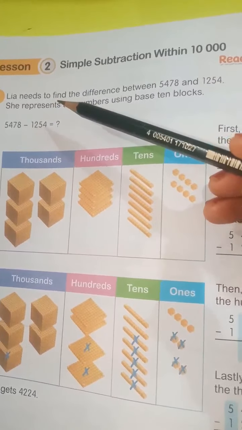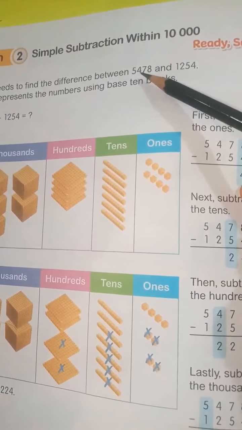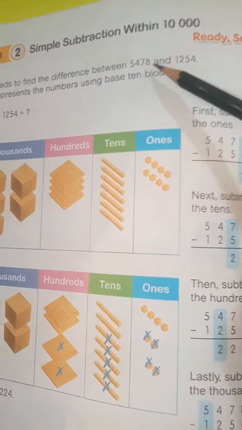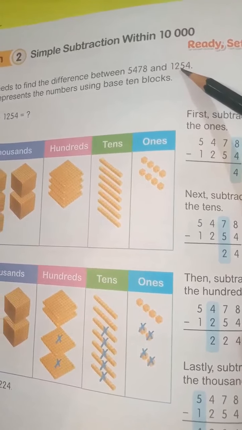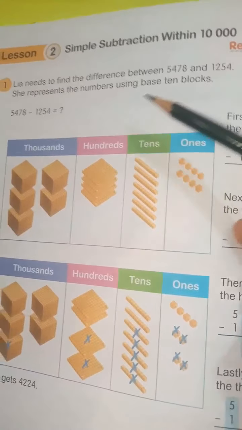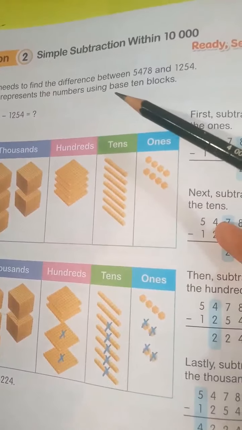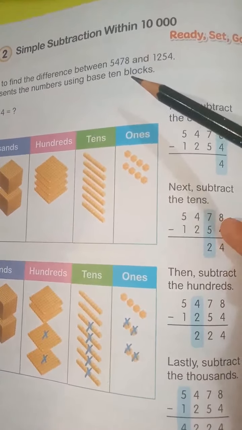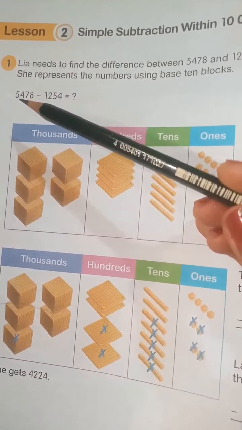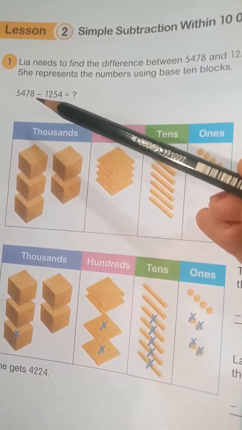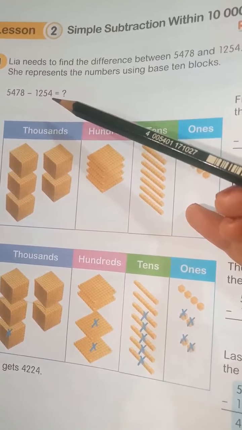Leah needs to find the difference between 5,478 and 1,254. She represents the numbers using base 10 blocks. What is the difference? 5,478 minus 1,254?